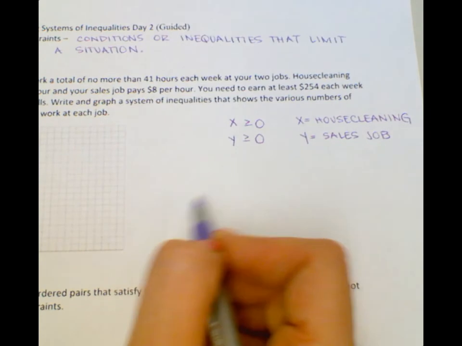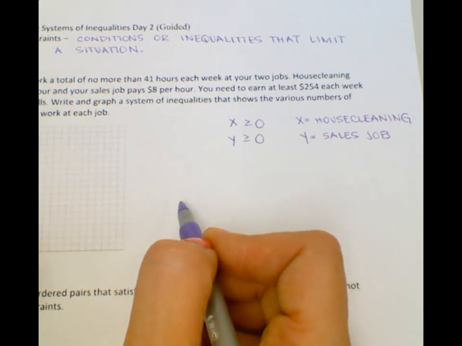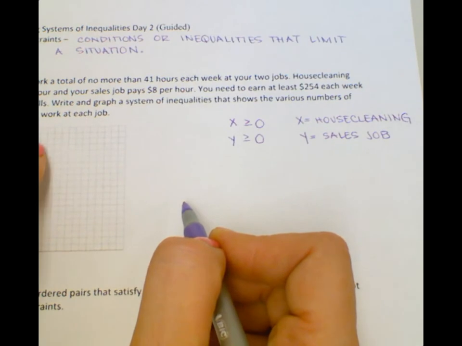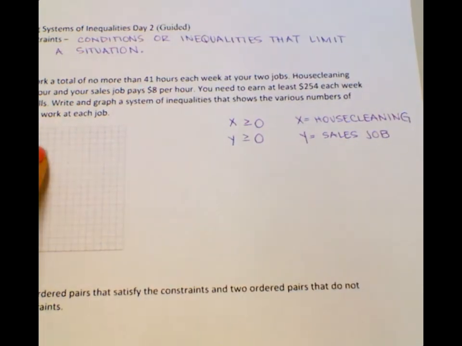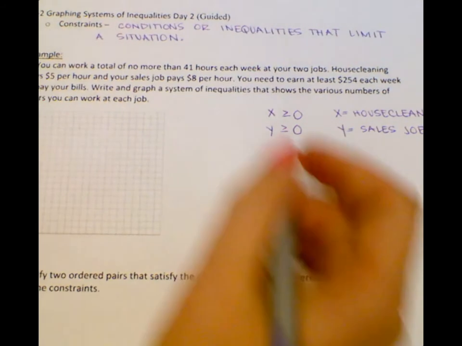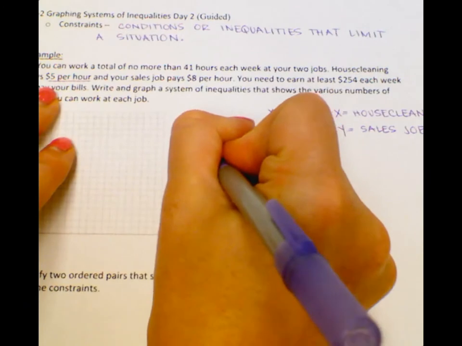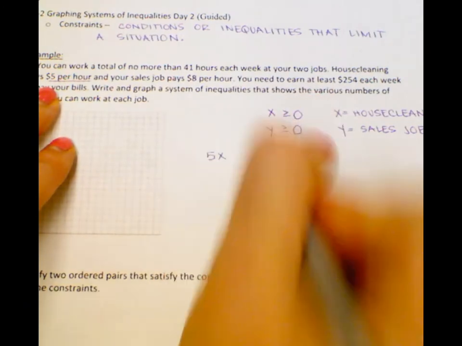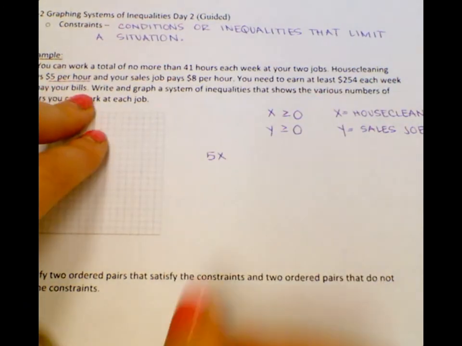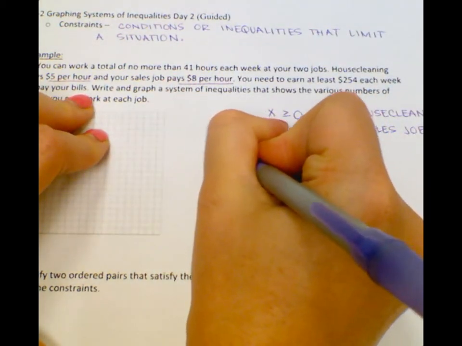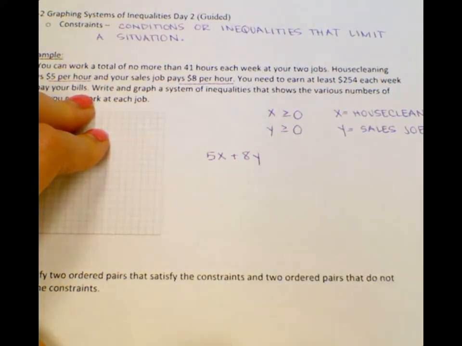So now let's set up two more inequalities. Remember, when you're doing your inequalities, your money should go together and whatever else they're talking about should go together. So let's do our money first. You have $5 per hour for house cleaning, so 5x. Your sales job is $8 per hour, so 8y.